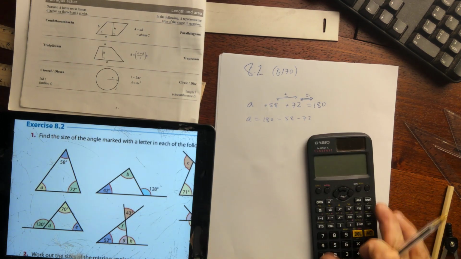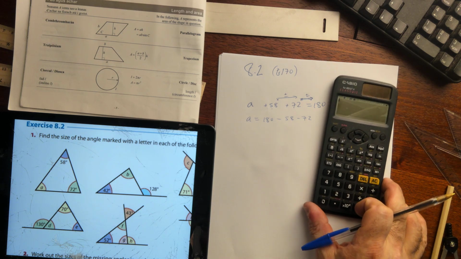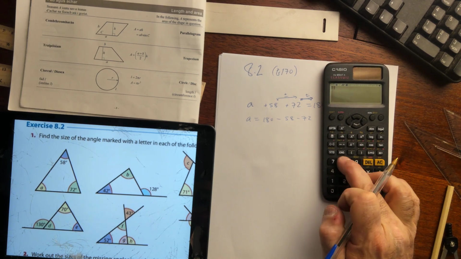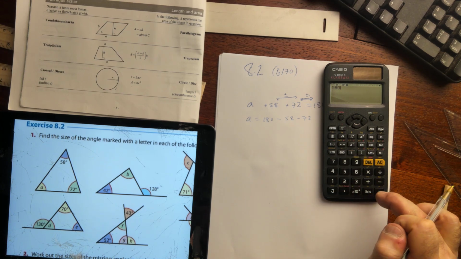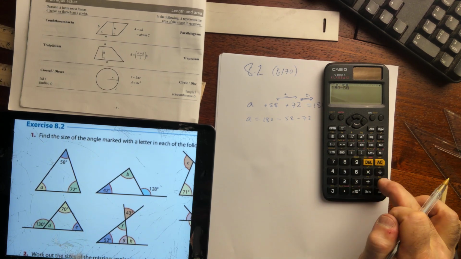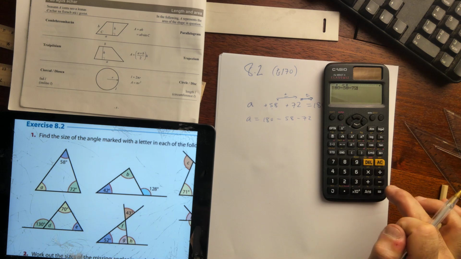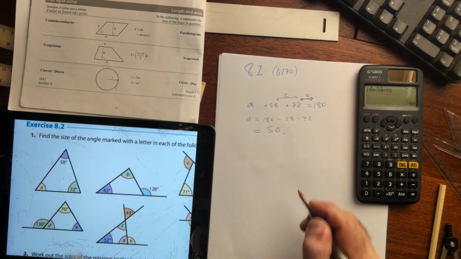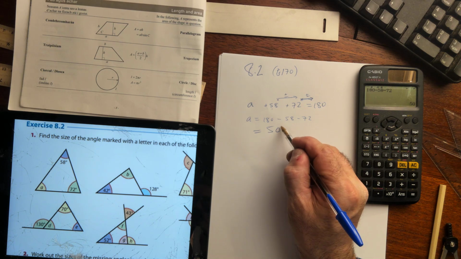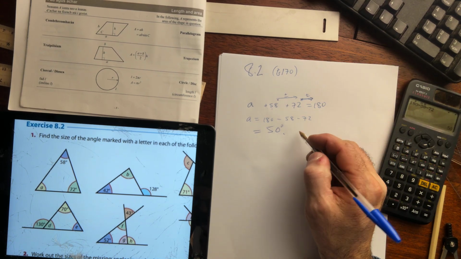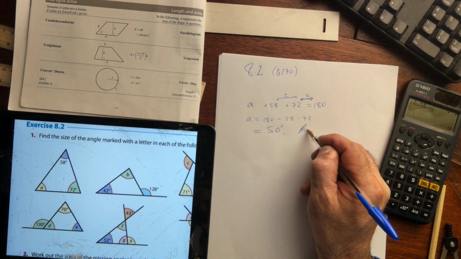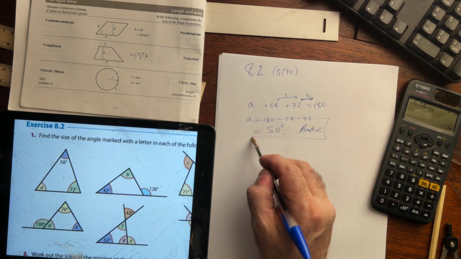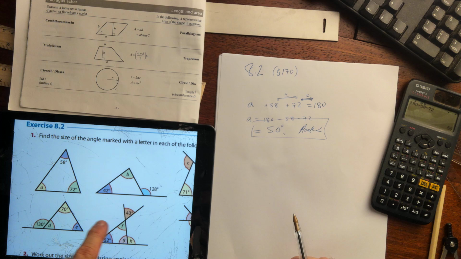Our good old Casio calculator comes on the scene now, and we do what we've written down. 180 minus 58 minus 72 equals 50. So A equals 50 degrees, and let's apply stuff we know, which we can say is an acute angle. Just to practice the language we've been developing.